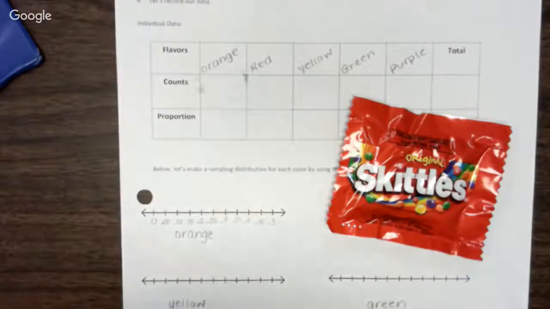If you'd like to get a bag of those Skittles and try this, you may. If not, you'll have to get one from me in class tomorrow. Good luck.